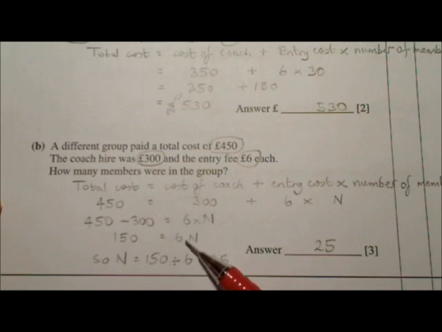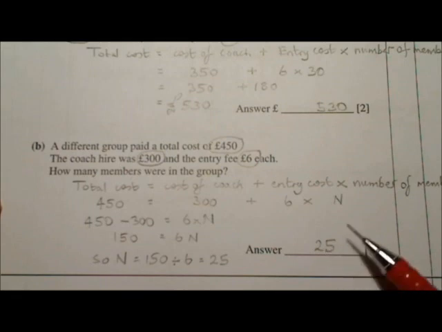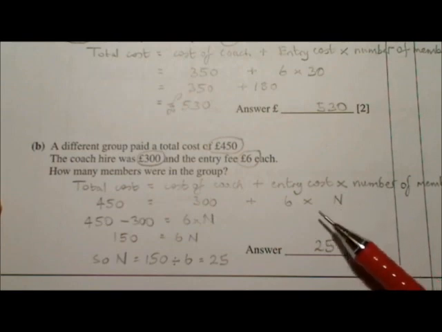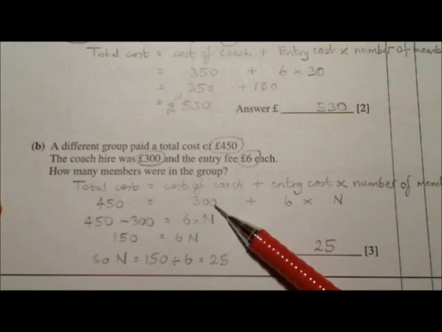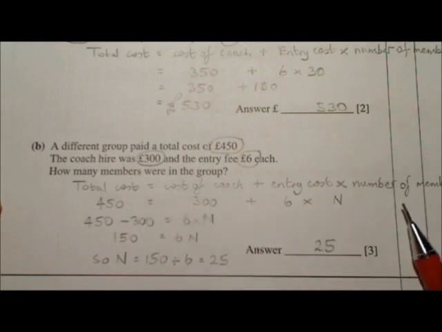So now we know that 6n is equal to 150, and hopefully you'll remember that the way we work out n then is to divide by 6. We're going to do the opposite of multiply by 6, so we're going to divide by 6. So it's 150 divided by 6 equals 25. So the number of members there is 25. If we want to check that, we can go back and check n, which is 25, times 6 is 150, plus 300 gives us 450.